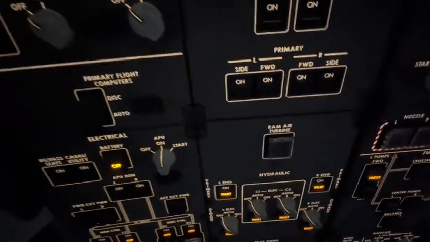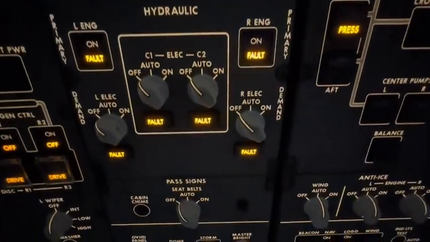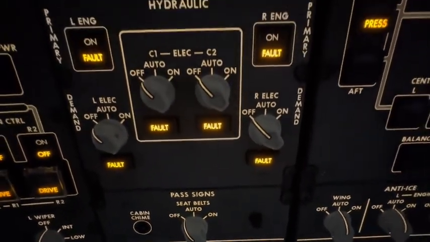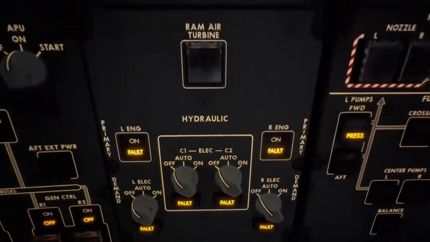Okay, moving on. Hang in there, we're almost done. No, I'm just joking. We're nowhere near being done. Cabin chime button, passenger sign, off, auto, on. I think that is very basic. You guys all know this. Let's go to the fun stuff.